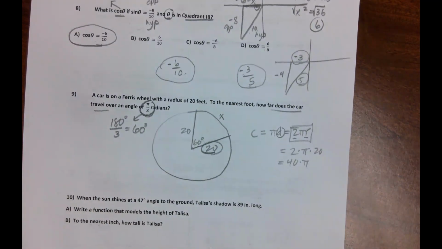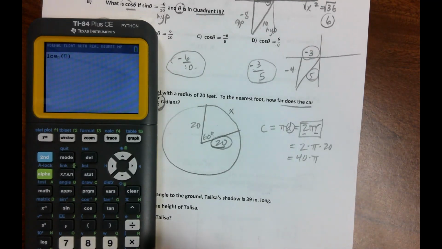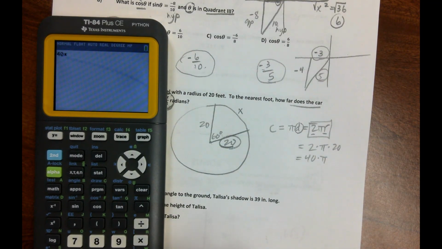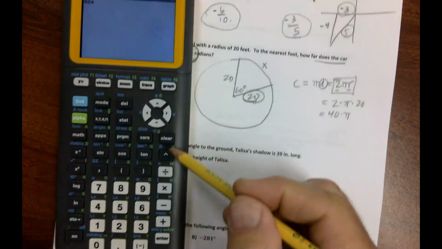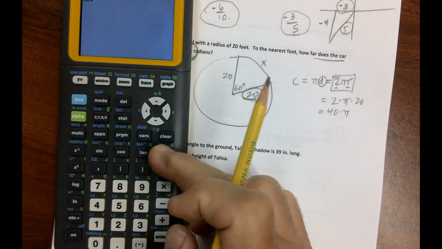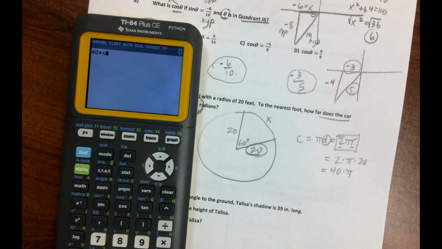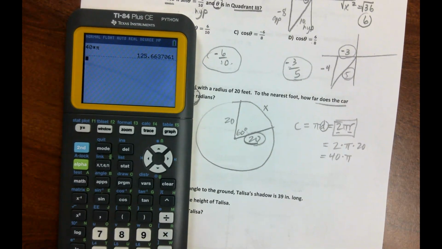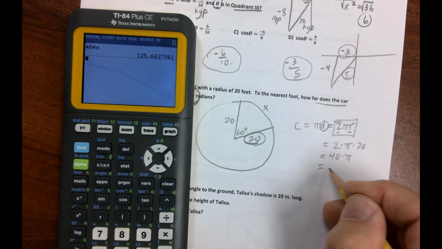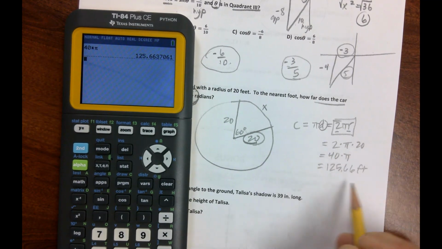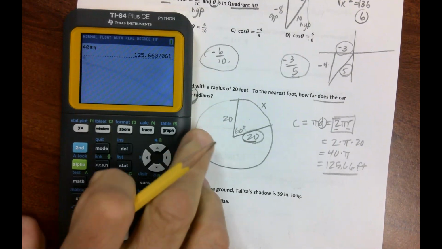If I get out my handy dandy calculator here, I'm going to go 40 times, where's my pi button? There it is. It's blue. I don't know if you guys can see it. But second pi. Is that showing on the calculator? Yeah, there we go. And now I'm going to hit enter, and I get 125.66 feet. Now, if it's multiple choice, I bet you that'll be one of the choices.